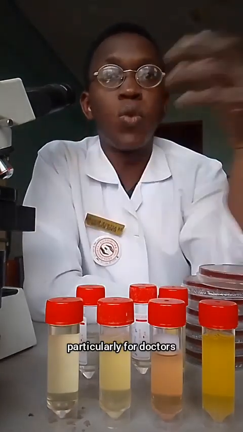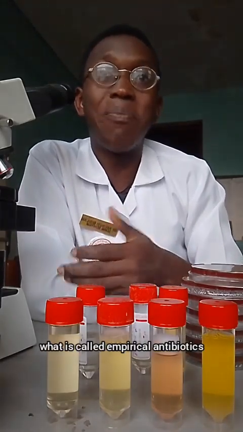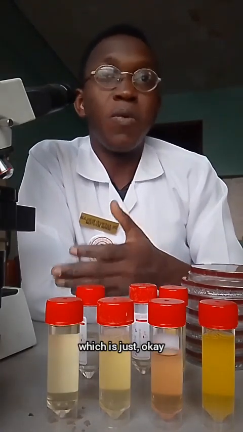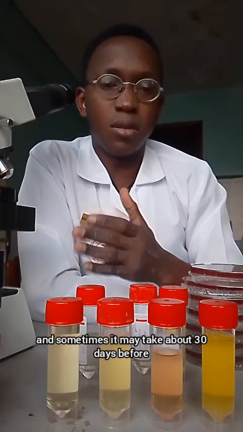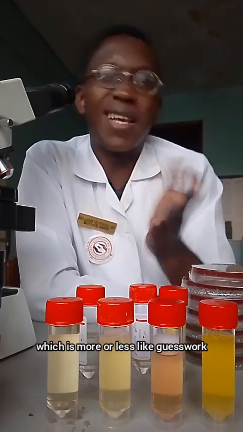Now the thing about infection is that, particularly for doctors, we don't want to keep doing guesswork. Even though sometimes, depending on the severity of infection, we want to start what is called empirical antibiotics. We think that the patient has an infection and sometimes it may take about 3 days before results will be out, and we don't want that infection to spread, so we would start what is called empiric antibiotics, which is more or less like guesswork.